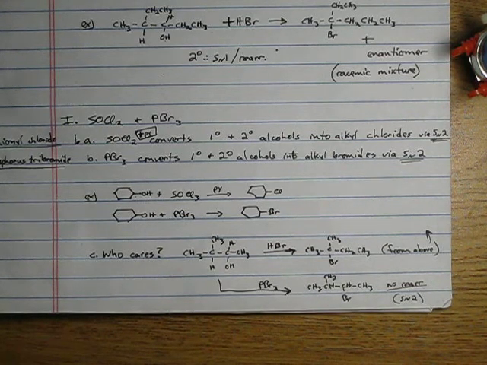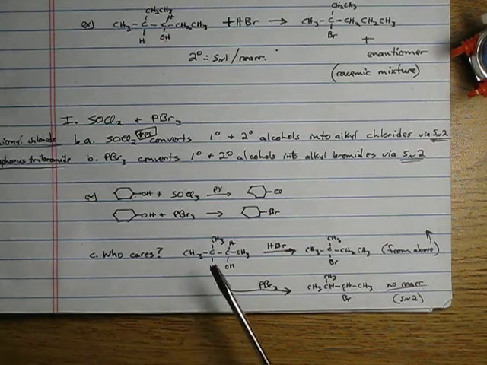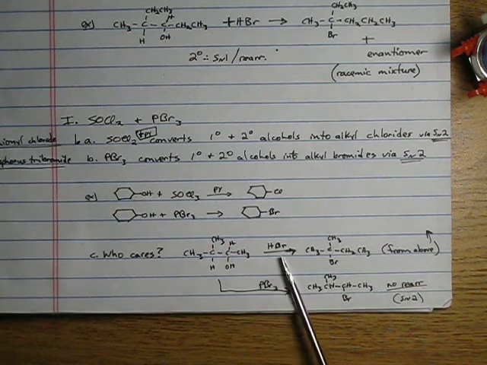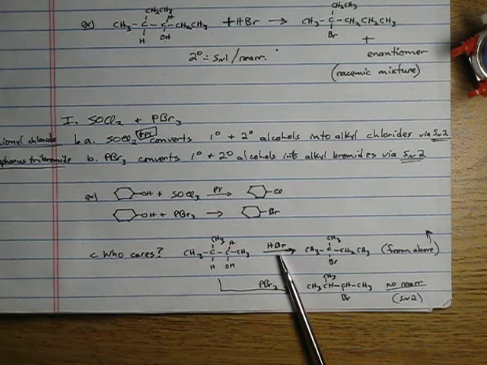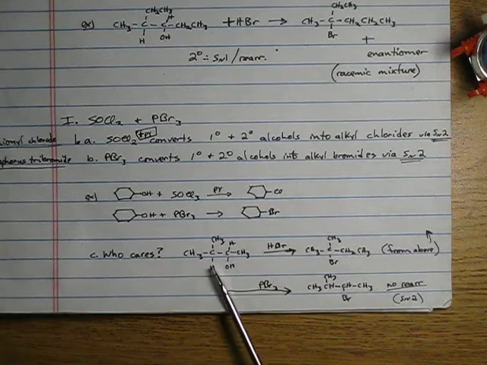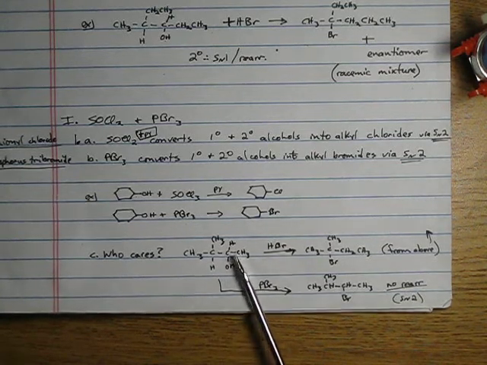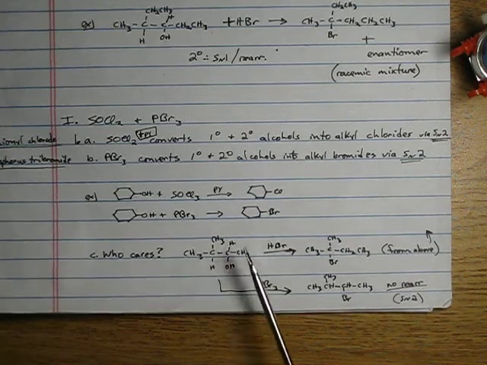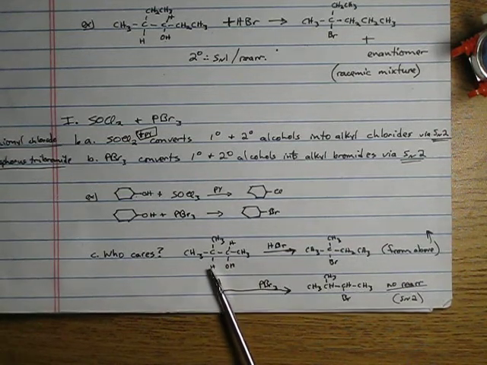All right. And note, for an example down here, if we start with this guy here, we have the secondary alcohol. Recall if we had HBr, we would get the rearrangement, and so instead of putting the bromine on this carbon, this hydrogen would move over, and the secondary carbocation would become a tertiary carbocation over here. The bromine would go here.